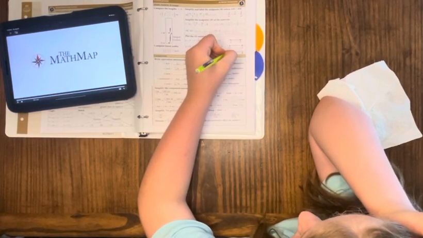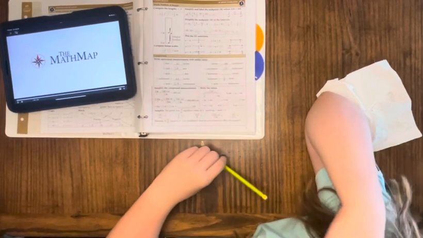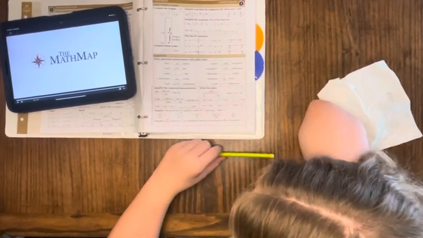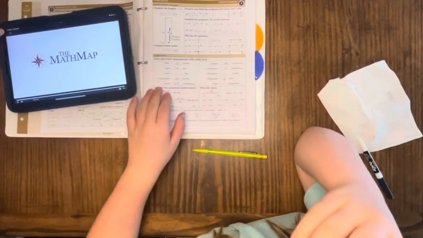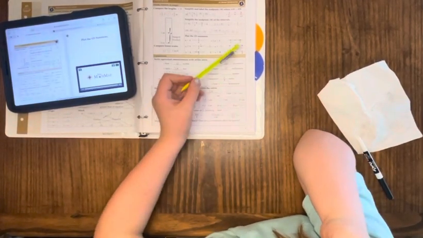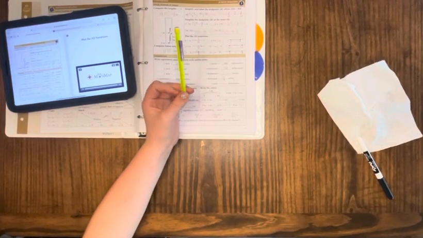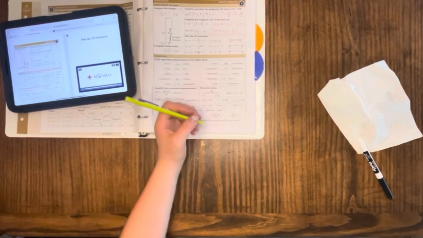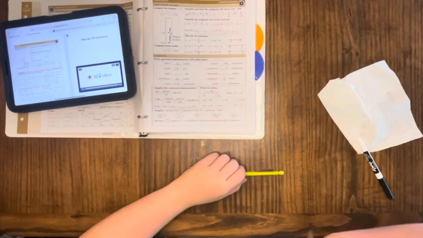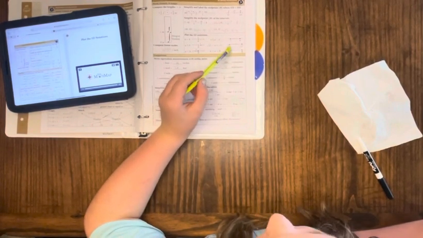Okay, did that help? So the open circles mean what? The open circles mean not equal. Not equal. Because pi is not equal to e.